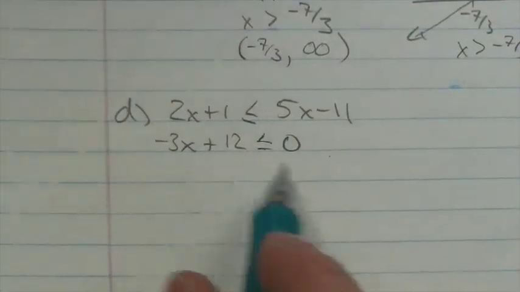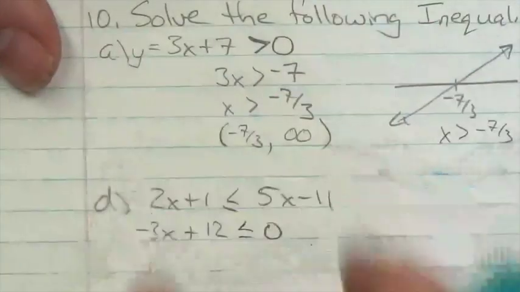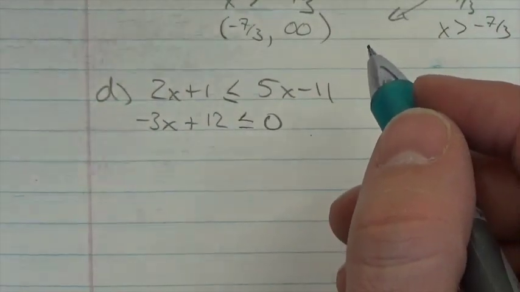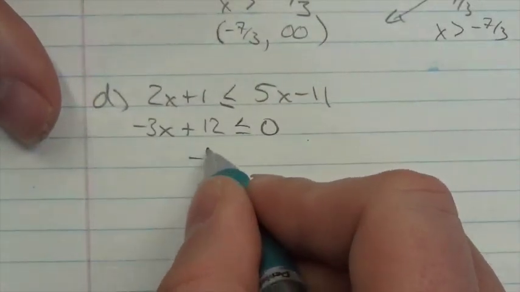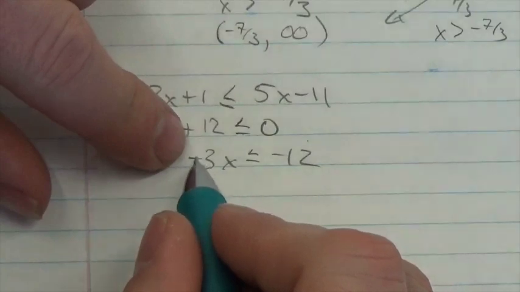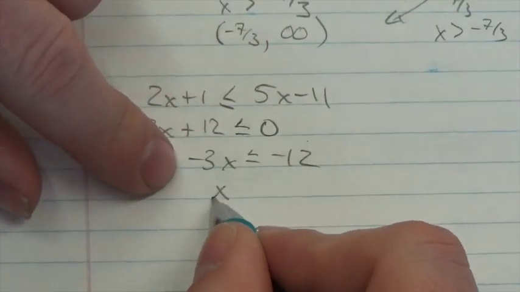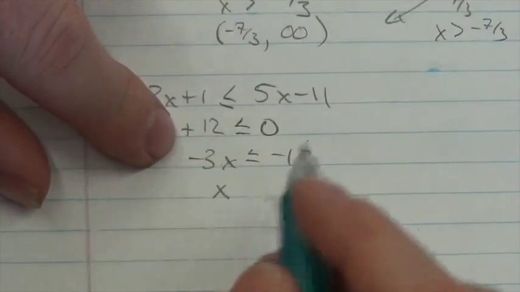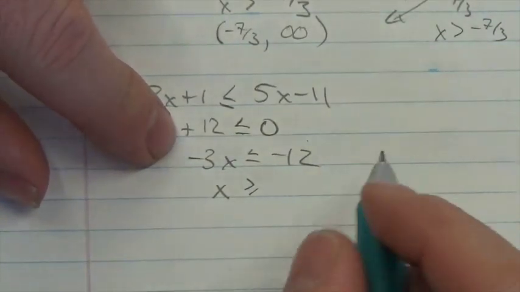And you might do this so that this question looks very similar to the one that we just did, and then you can choose a couple of ways of working that through. Maybe bring the 12 back over, so negative 3x is less than or equal to negative 12, and then divide by that negative 3. I'm choosing to do it this way right now so that we can talk about this. Now that I'm dividing by a negative, that will change the direction of the sign.